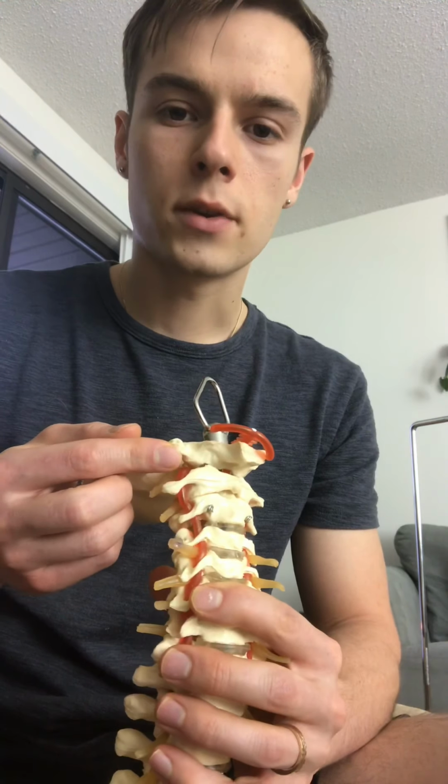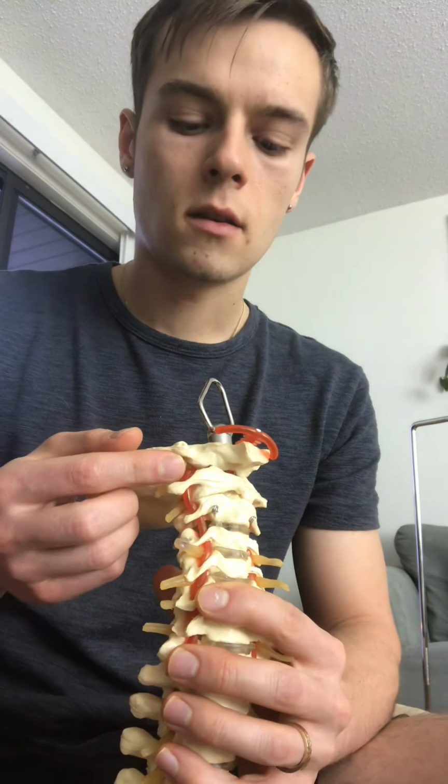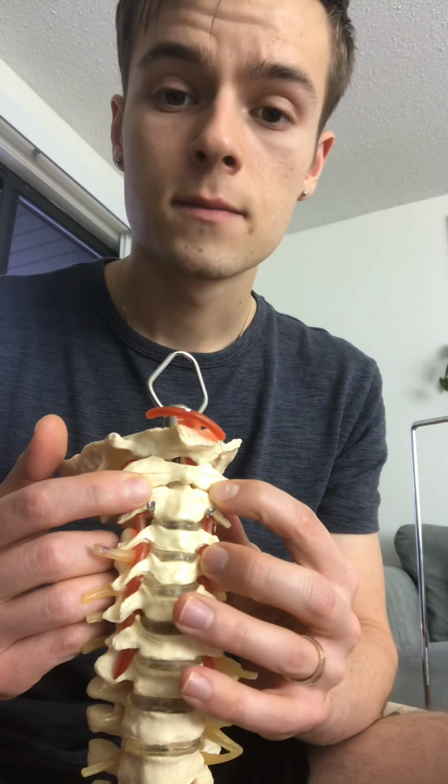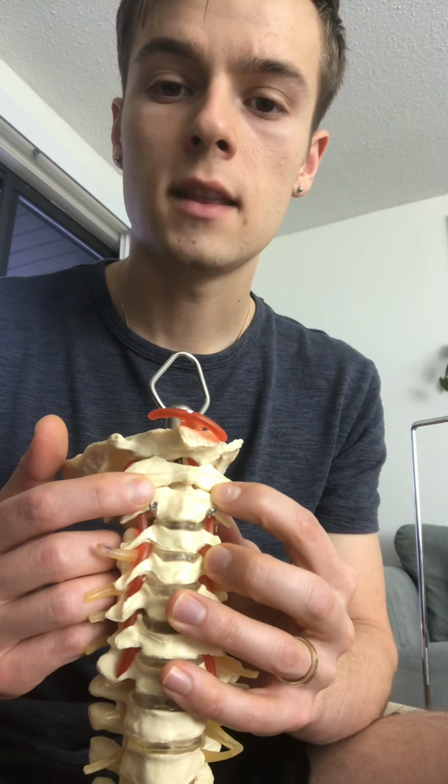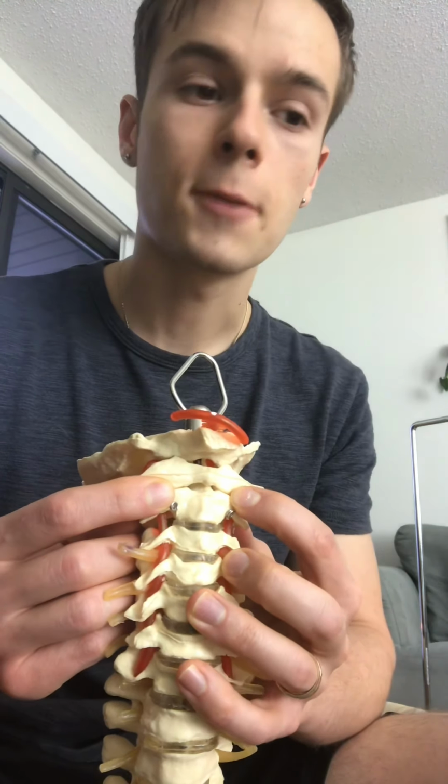It should be mentioned that the joint surface of the occiput on the atlas is convex, so the occiput's convex, the atlas is concave, and then between C1 and C2, both of these joint surfaces here are convex, which is going to play a role in the biomechanics later.